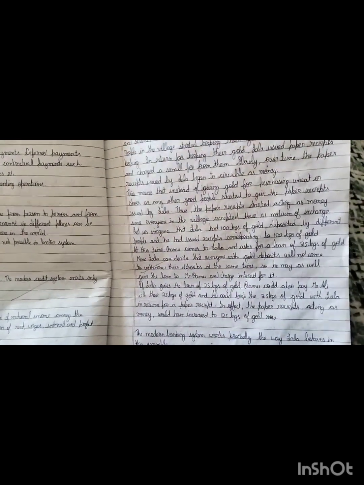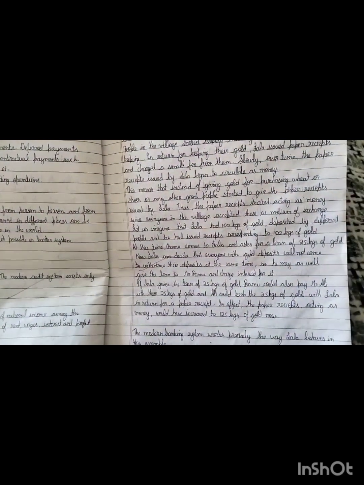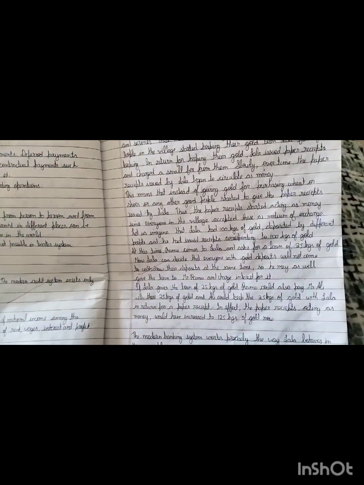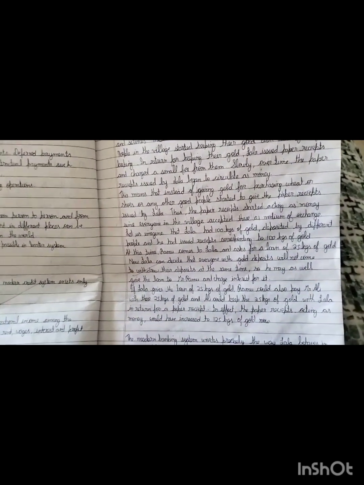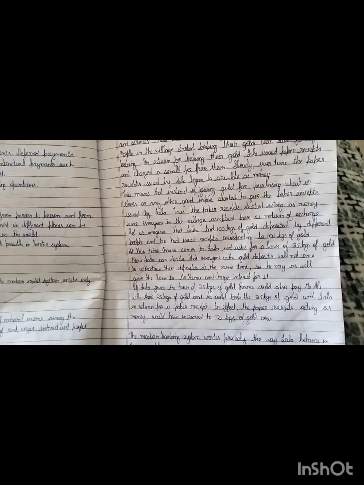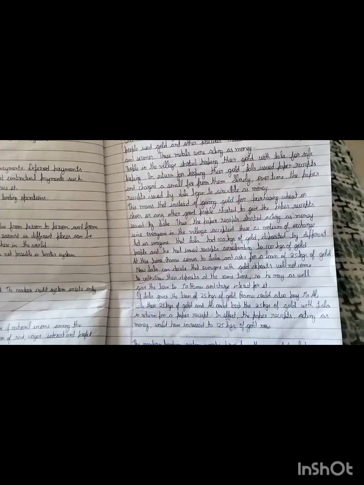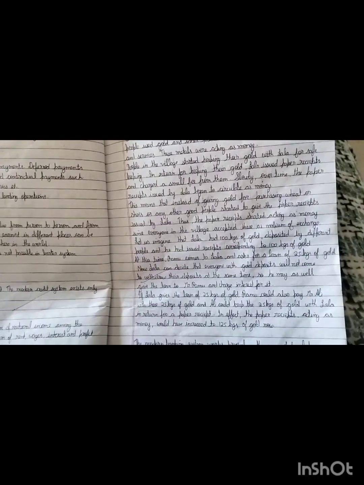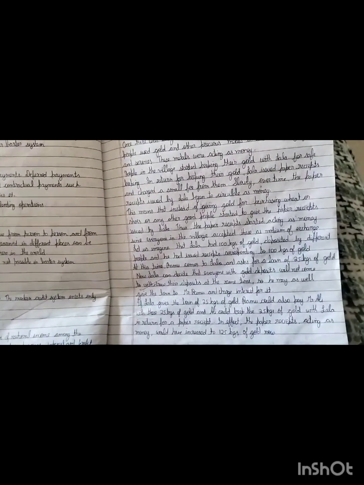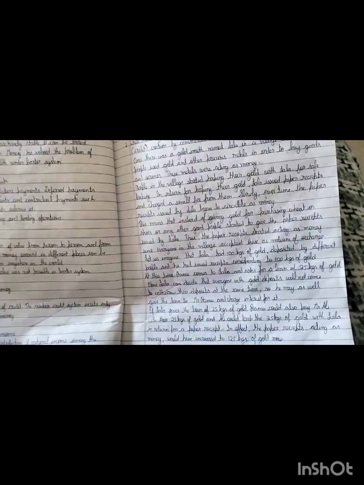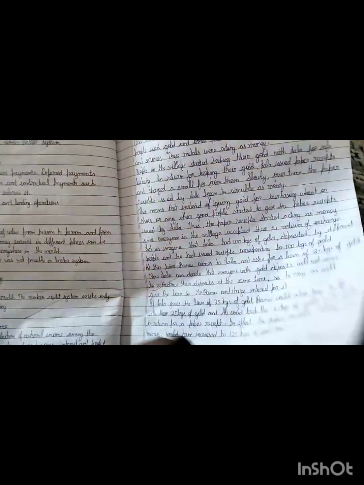So if Lala gives the loan of 25 kgs of gold, Ramu could also pay Mr. Ali with this 25 kgs, and Ali could keep these 25 kgs of gold with Lala in return for a paper receipt. So in effect, these paper receipts acting as money would have increased to 125 kgs of gold. This is how the modern banking system also works. Commercial banks mediate between individuals and firms with excess funds and lend to those who need funds. This is the basic story of Goldsmith Lala.